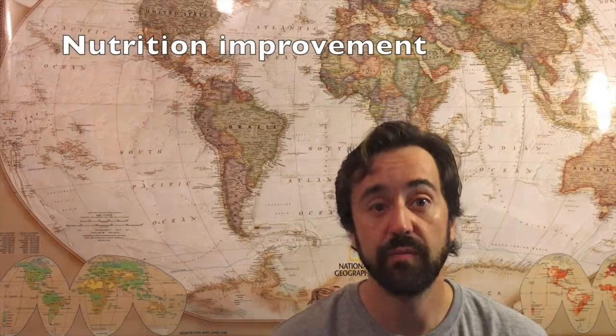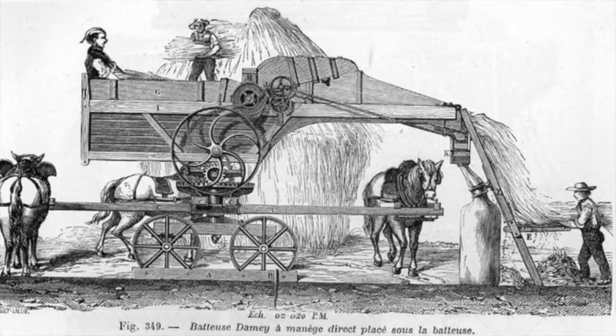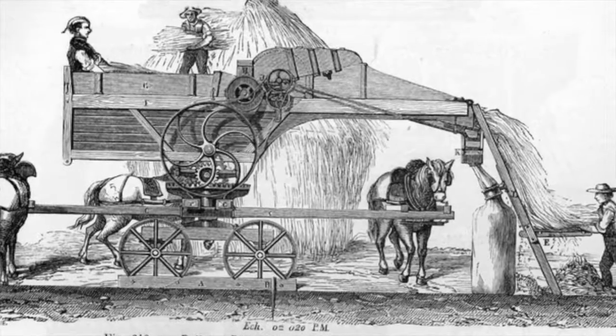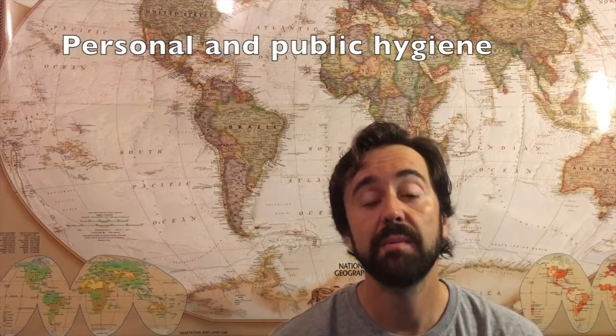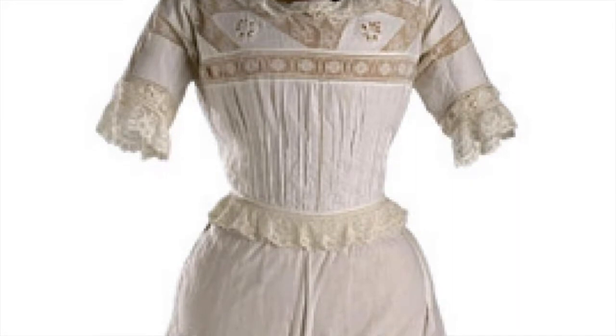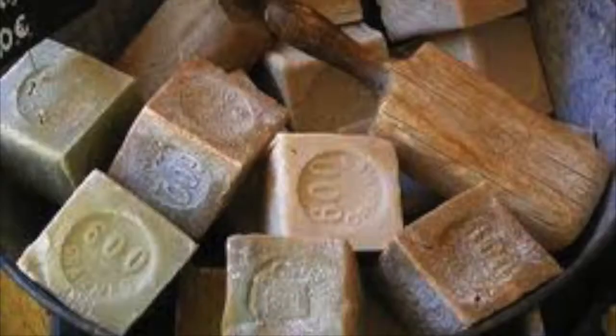The death rate decreased due to several reasons. First one was the nutrition improvement. Advances in agriculture increased the production of food, and this better nutrition made people more resistant against illnesses, of course. Second, personal and public hygiene. Street plumbing made the streets cleaner, and there was better access to clean drinking water. And cotton clothes became more usual because they were easier to wash, and the use of soap at the same time became widespread.